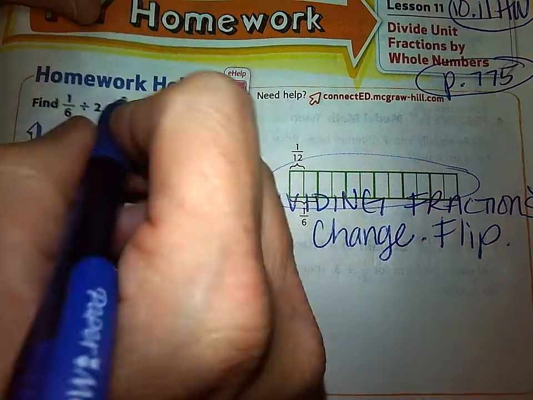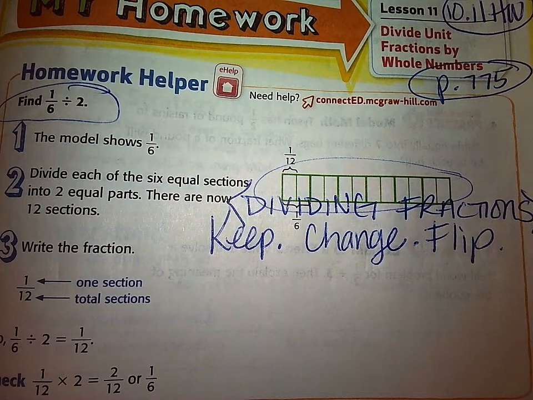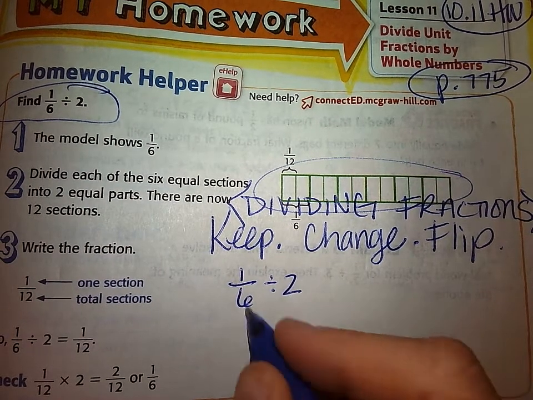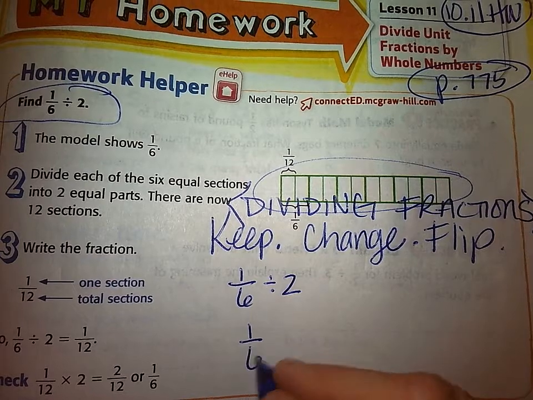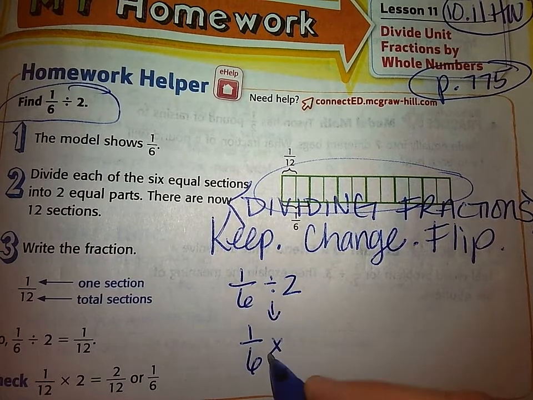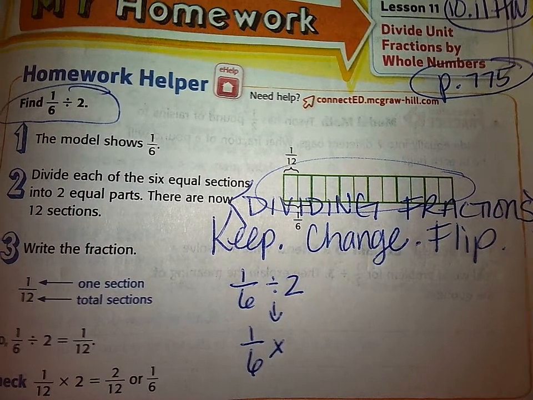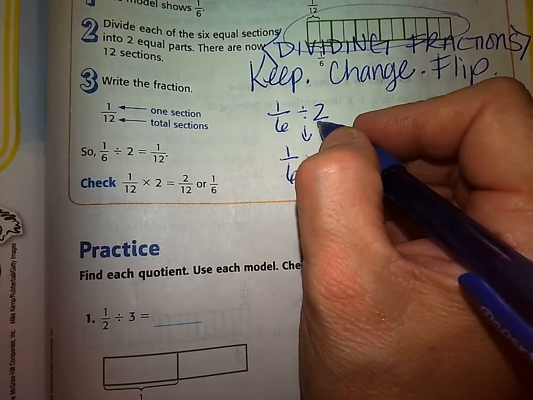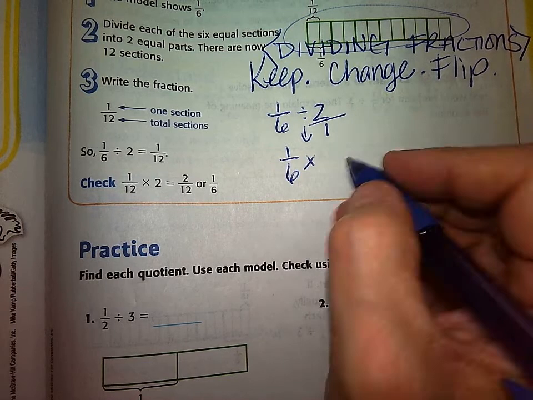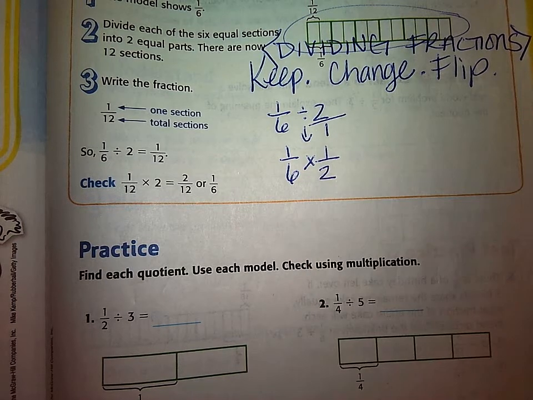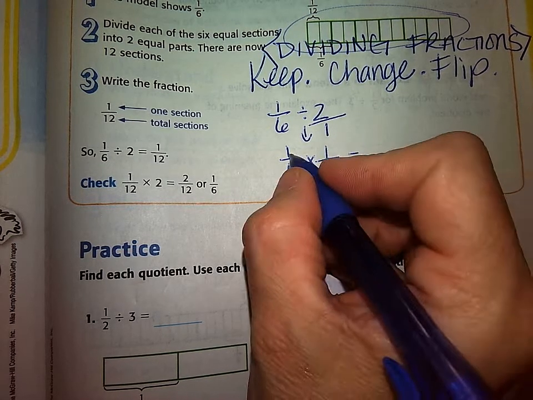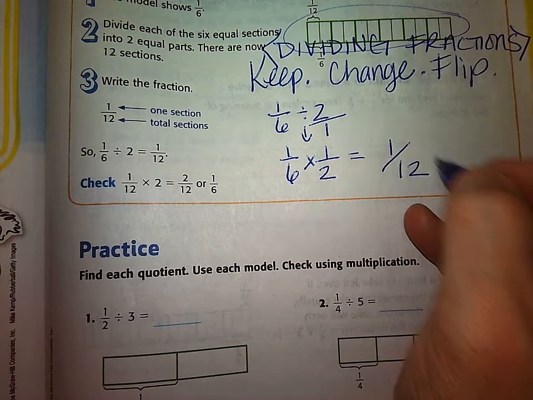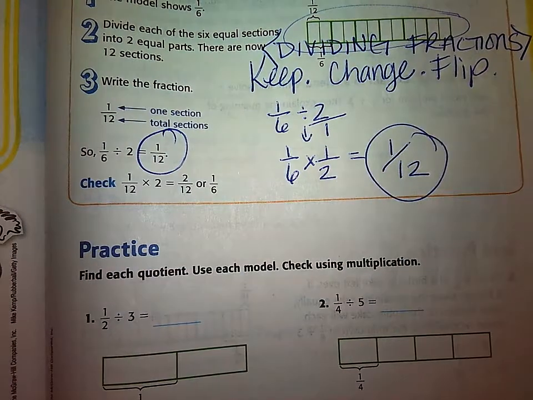So the question it wants us to find is 1/6 divided by 2. I keep the first one. I change the sign from division to multiplication. And I flip the last one. Remember, this 2 is a whole number. It's 2 over 1, so it becomes 1 over 2. Now I just multiply. 1 times 1 is 1. 6 times 2 is 12. 1/12. And you see that's the answer that they got as well.